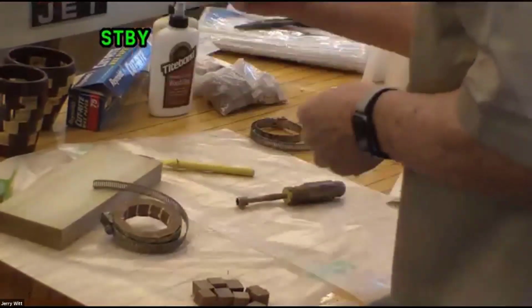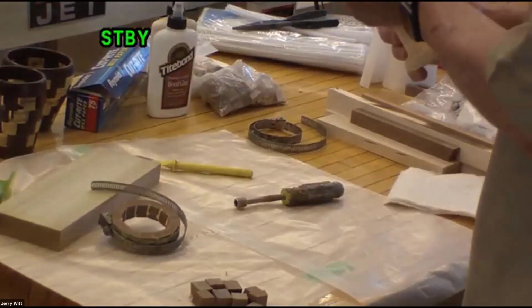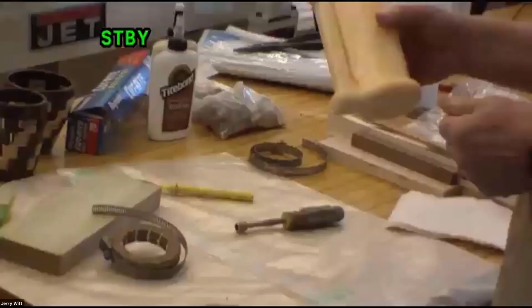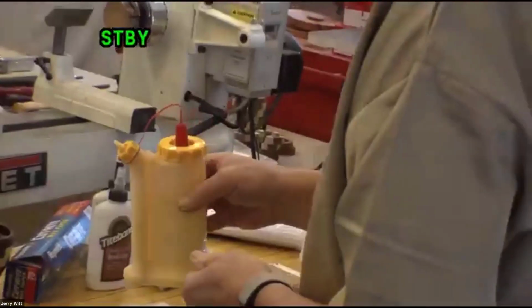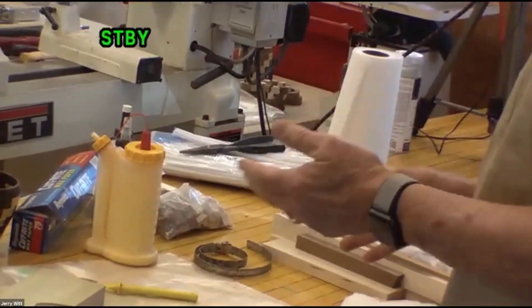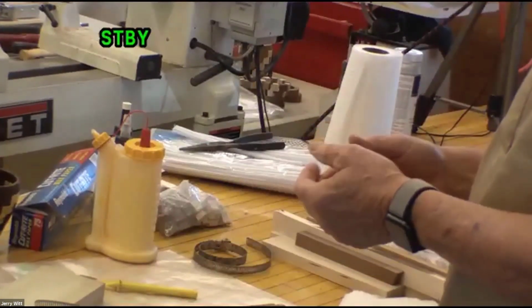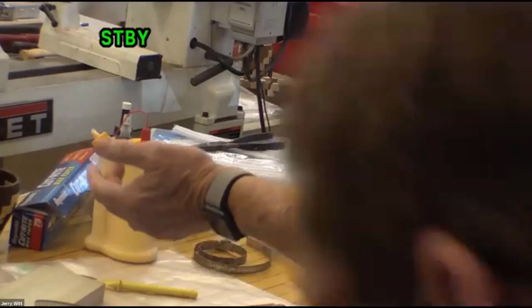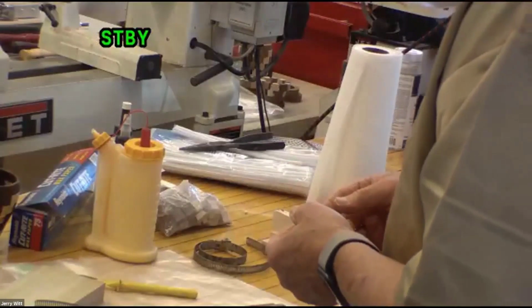I use regular Titebond, either 1 or 2, I think that's what they are, for my closed segment rings. It always held very well.